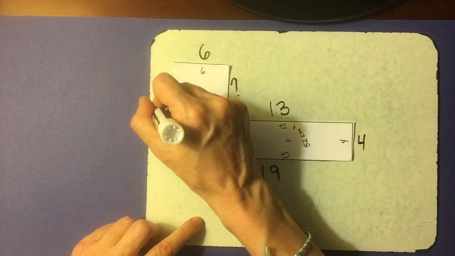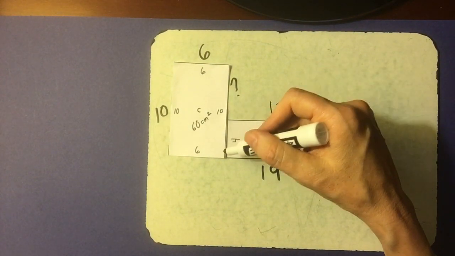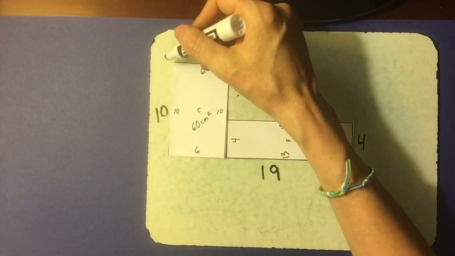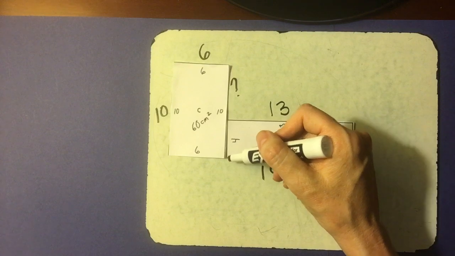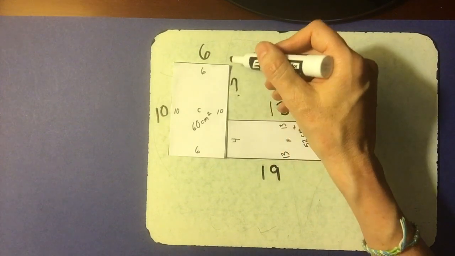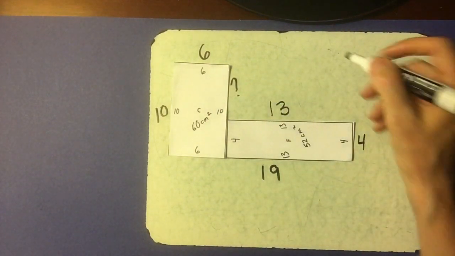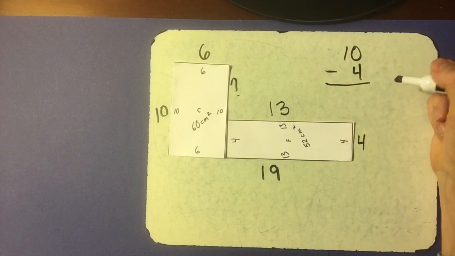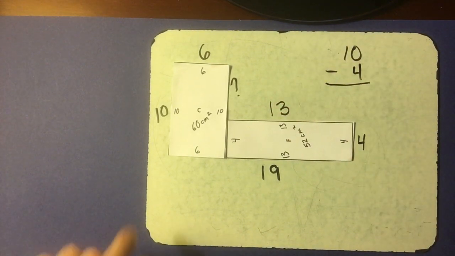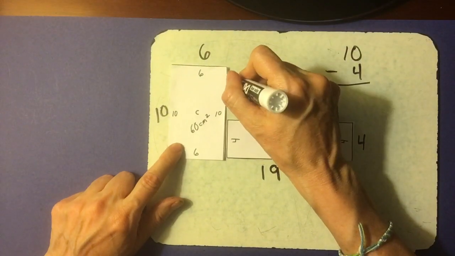And then this one is 10. Now we still have this mystery number to figure out. So I know that from here to here, it's 10, right? So on this side, if this side is 4, if it's matching up with this opposite side, what is my missing number? So I'm thinking to myself, what does 10 take away 4? And that's going to give me my mystery number. And so what is my mystery number? You are correct, it is 6.